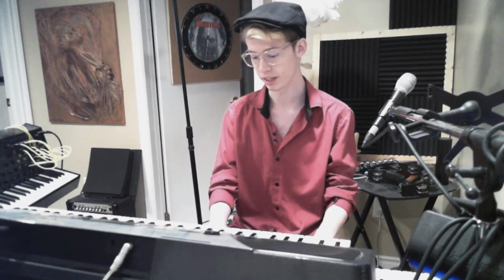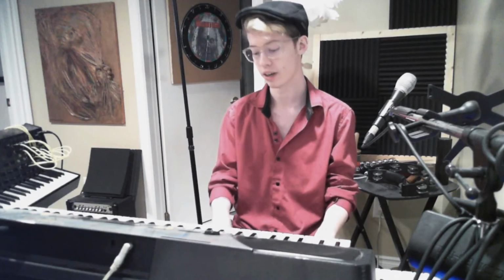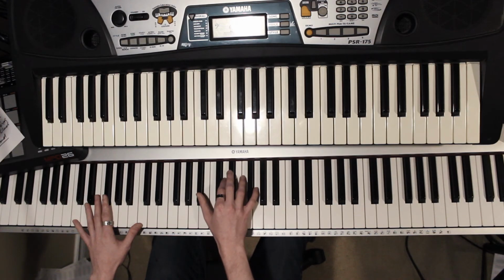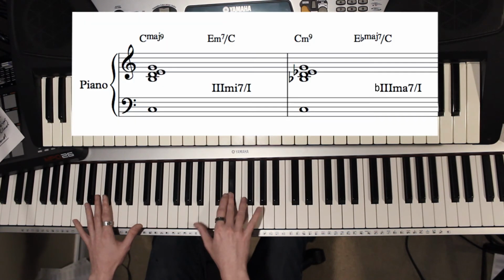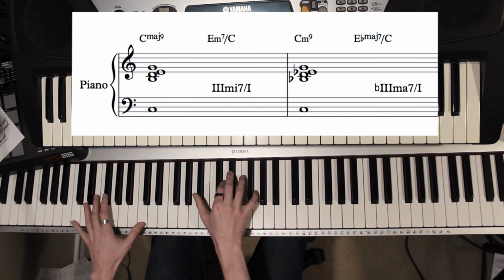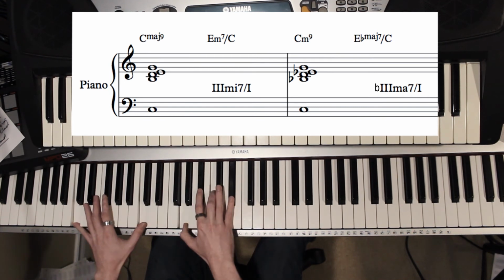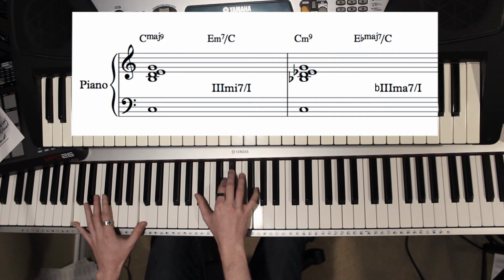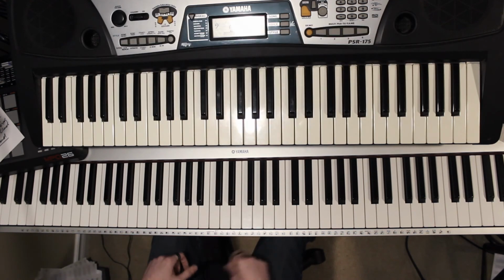Here's another one, is if you want to play a minor 9, you play a major 7 chord based on the third, like this, on the minor third. So that's C minor 9. That's a good one. I think you should transpose these in all keys. It's really good to know.